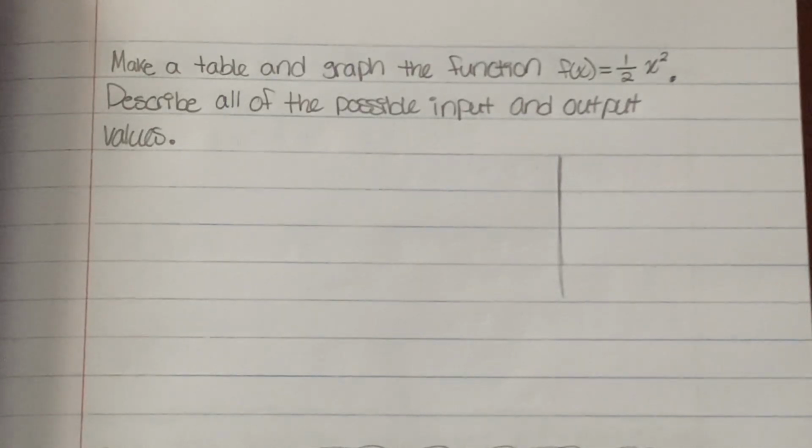Make a table and graph the function f of x equals 1/2 x squared. Describe all of the possible input and output values.